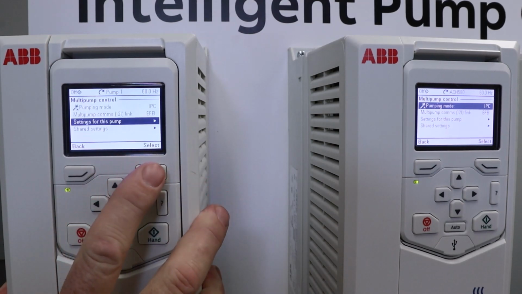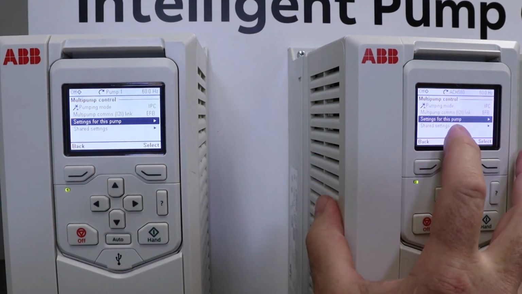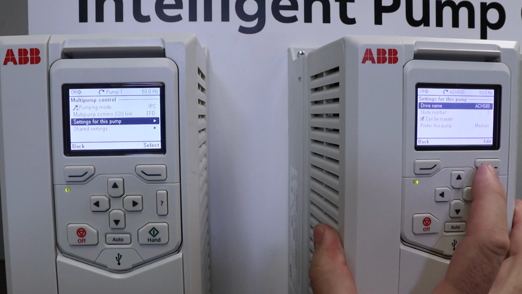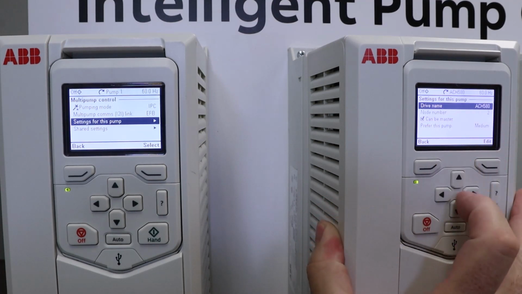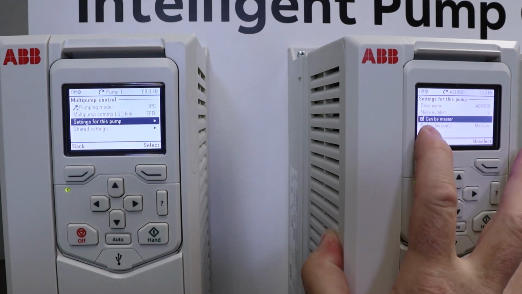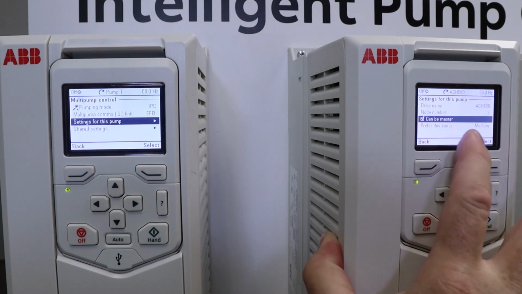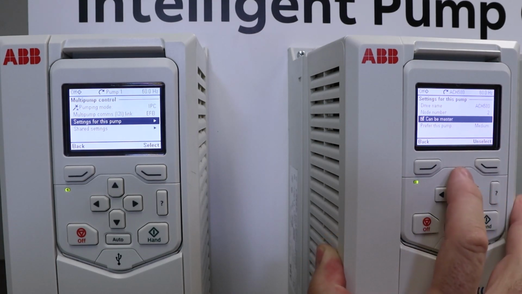All right. On this pump here, I can go down and do settings for this pump. On the settings for this pump, we have the pump name. We can change that. We've got the node number, which is node number 2 now. And it can be a master. If I don't want it to be a master or be eligible master, I can uncheck this, but we want to leave it checked. And preferred levels, because our pumps are identical, they will all be medium.